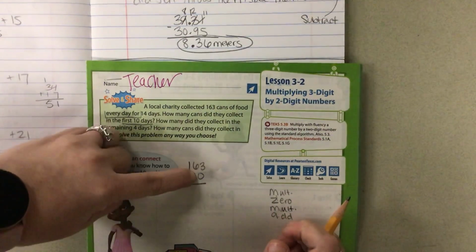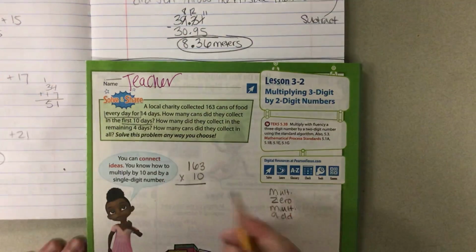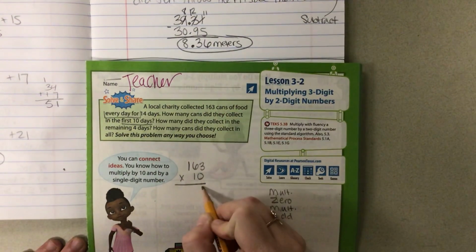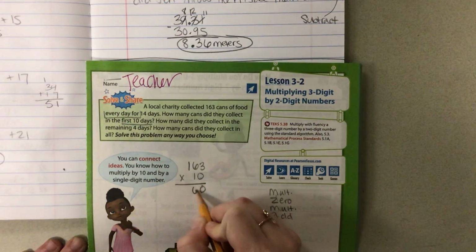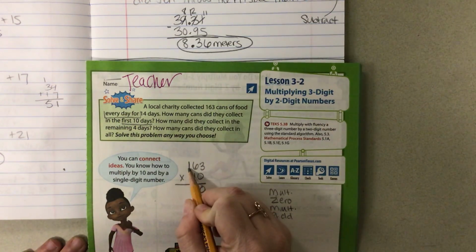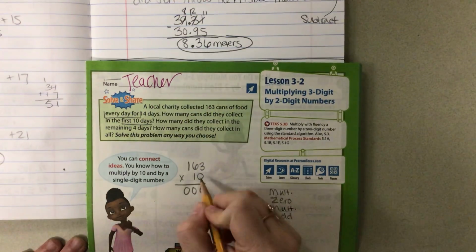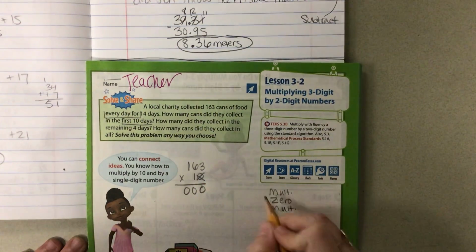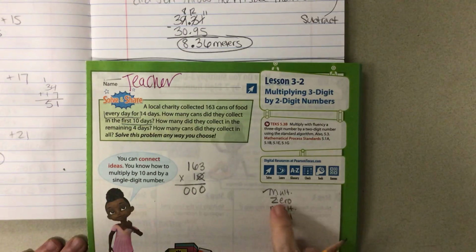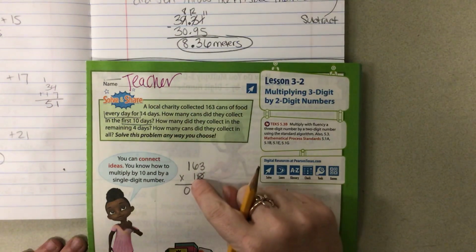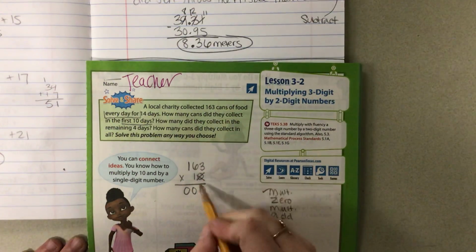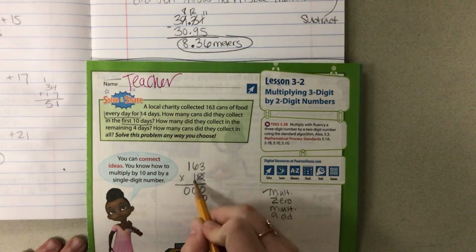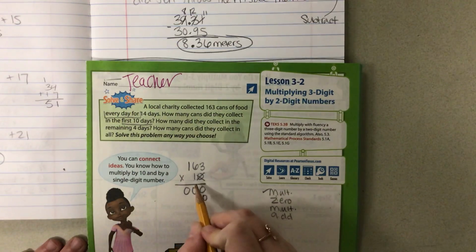We're going to ignore this 1 as though it doesn't exist. So we have 0 times 3 is 0. 0 times 6 is 0. 0 times 1 is 0. We've multiplied. I'm done with you. I finish this. I add my 0. Because I'm moving to the tens place, I'm not going to have a number in my ones place. So I need to put a 0 in my ones place so I can multiply by tens every time.